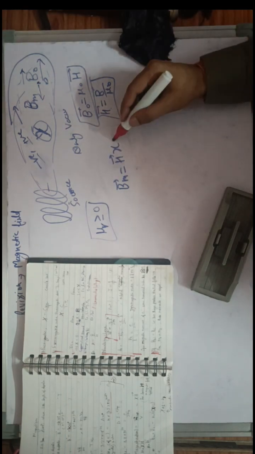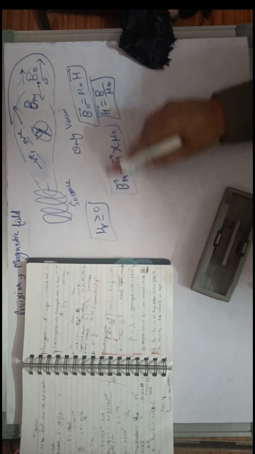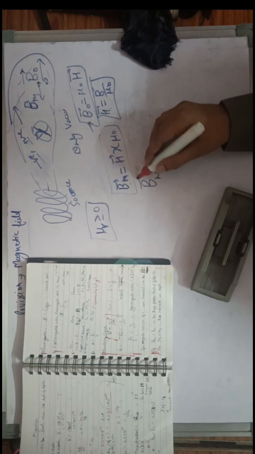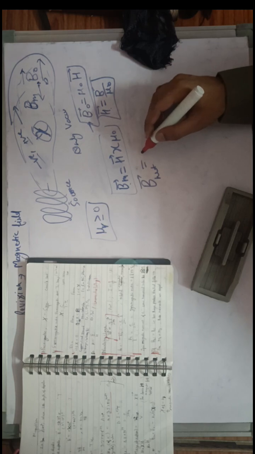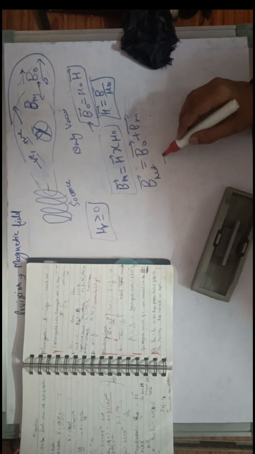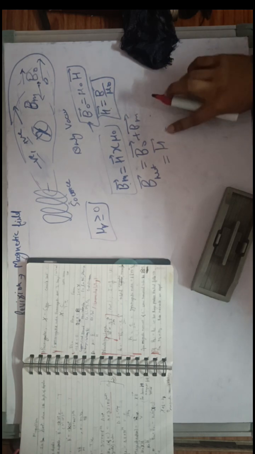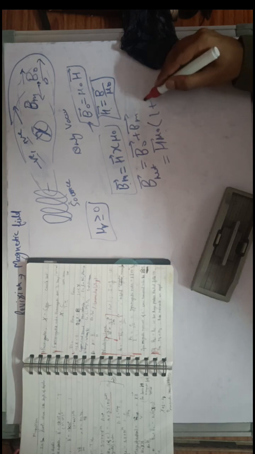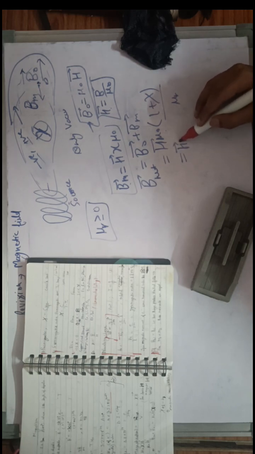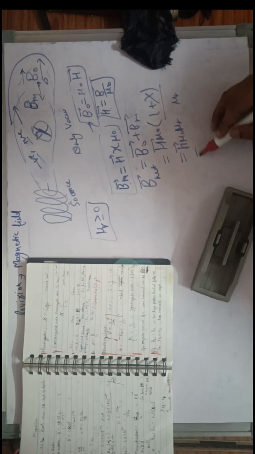So this value tells the magnetic field produced by the medium, and this tells the magnetic field produced by the source, and the total magnetic field at this point would be B net is equal to B naught plus Bm, which is simply H mu naught bracket 1 plus Chi, where this value is called mu r and this whole value is called mu.